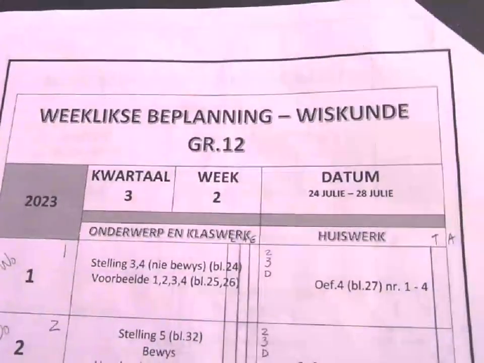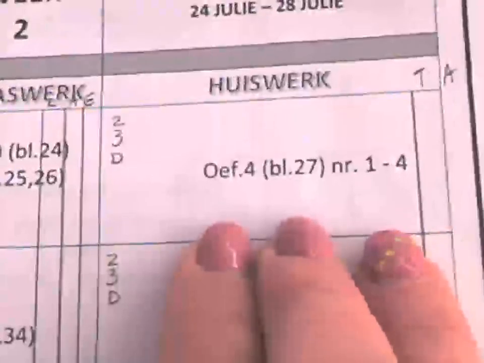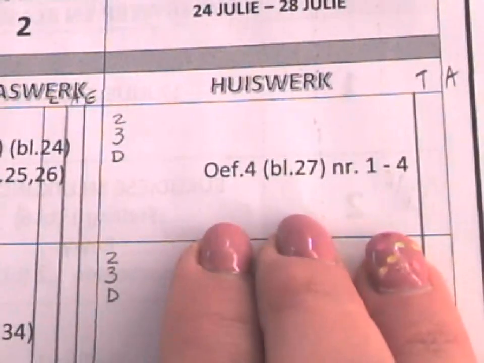Homework is exercise 4 on page 27, number 1 till 4.